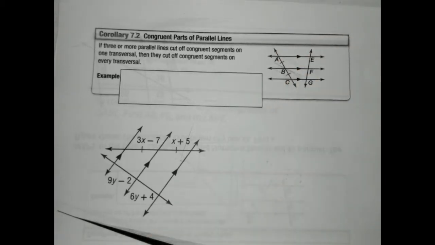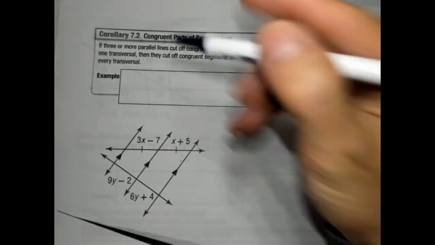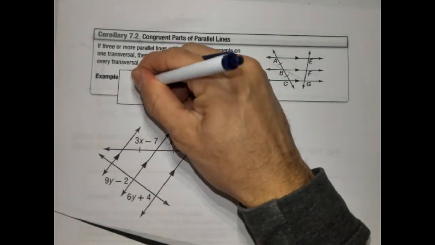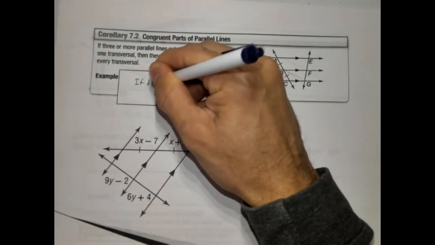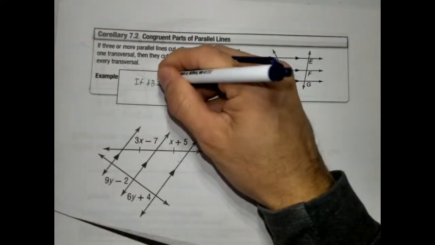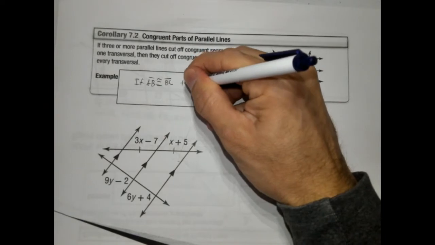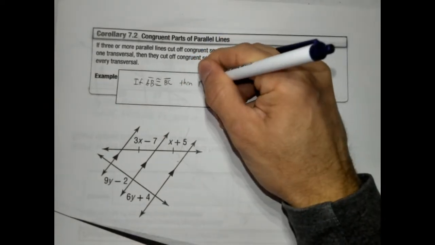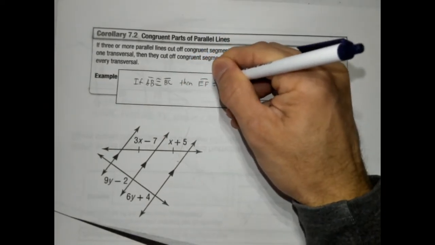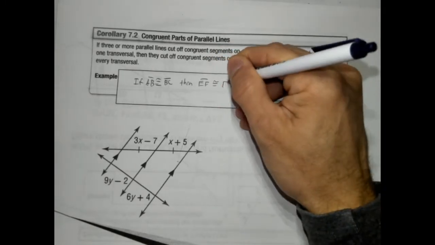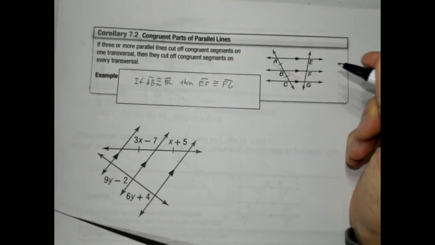An example of that would be: if AB is congruent to BC, then EF is congruent to FG. Okay.